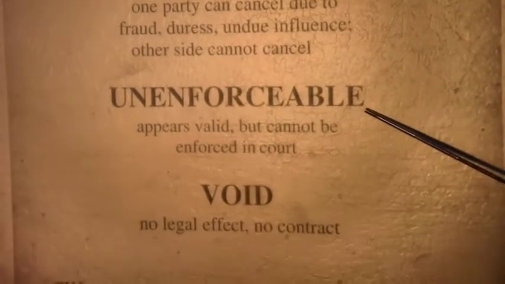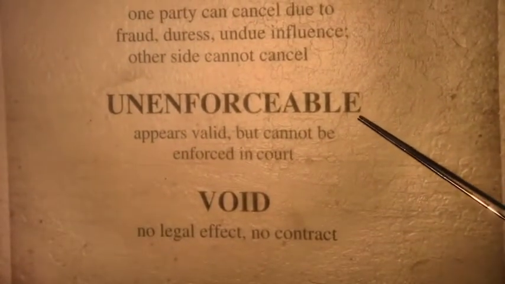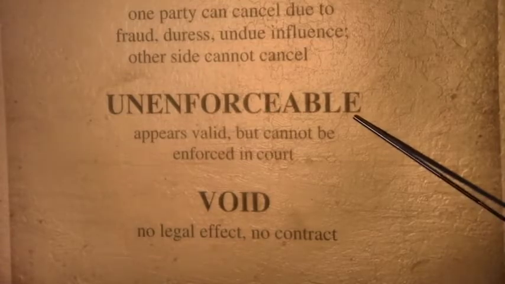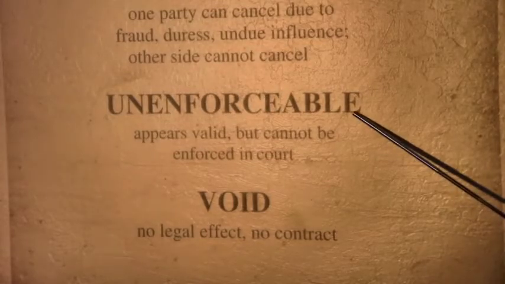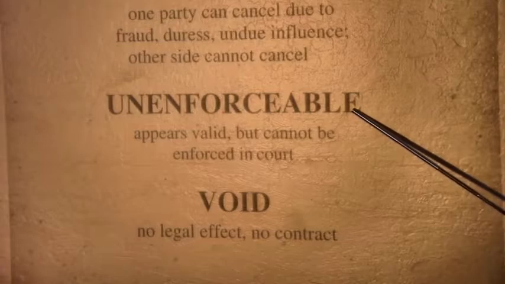Unenforceable contract means, let's say you had an oral contract, and you think that would suffice, but it's not. You have to have it in writing.